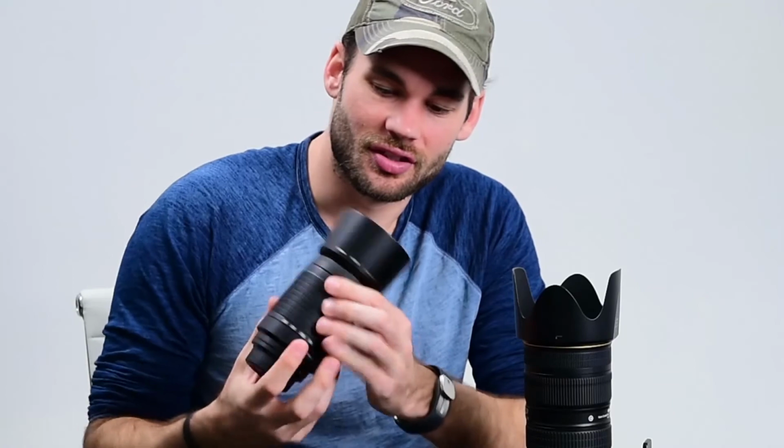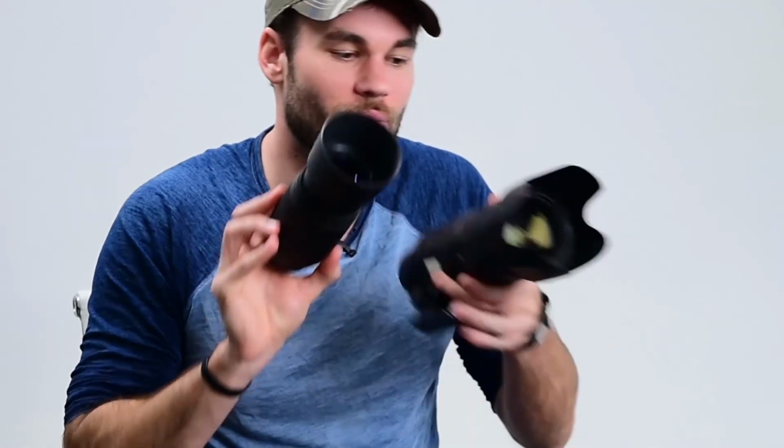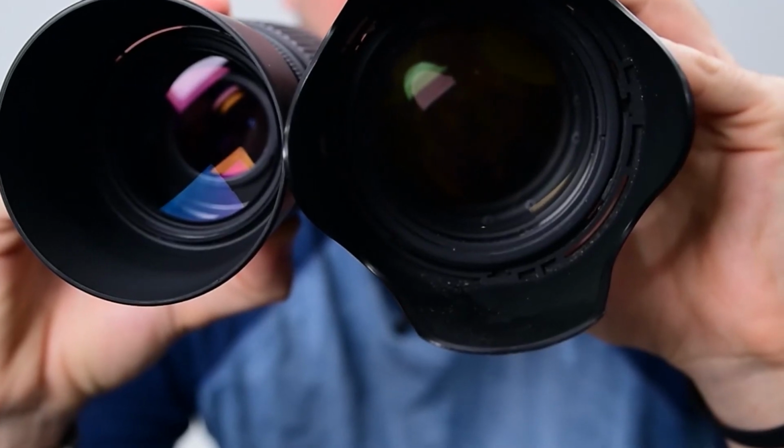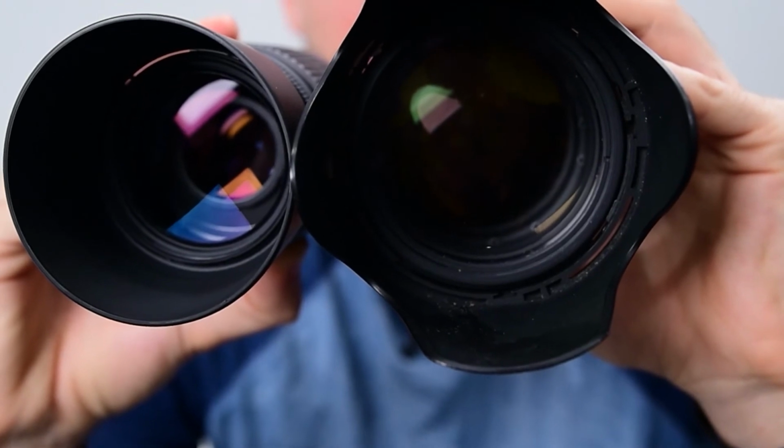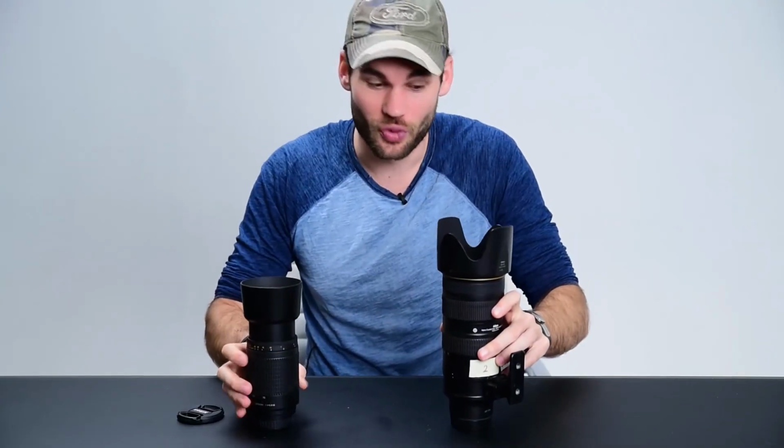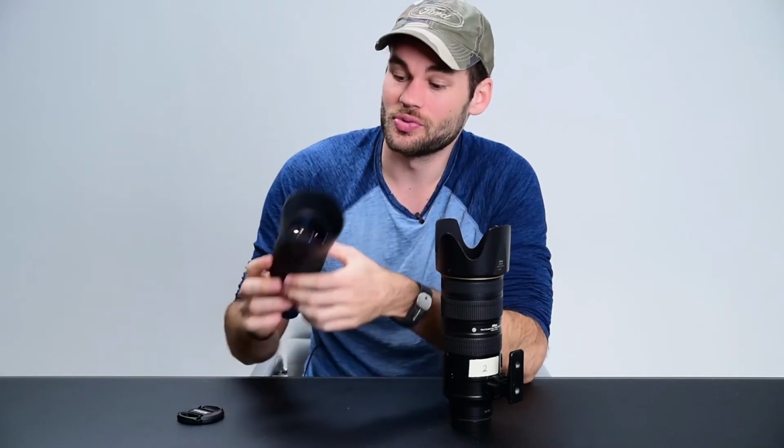So if you notice how much larger the front element is on the pro lens versus the cheaper consumer level lens, one of the main reasons for that is because this lens is going to do much better with vignetting. An image is going to look perfect right out of camera, whereas this one's going to really suffer from darkening of the edges, especially when you zoom in a lot.